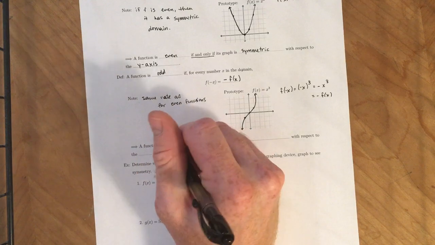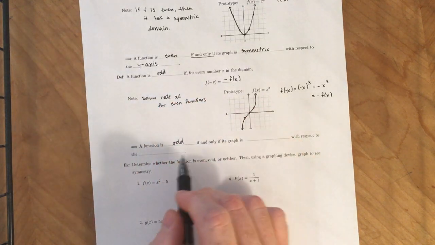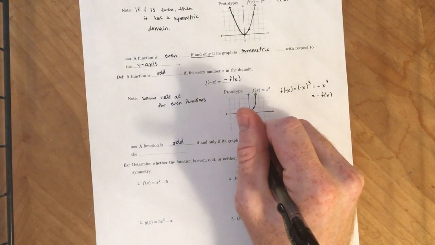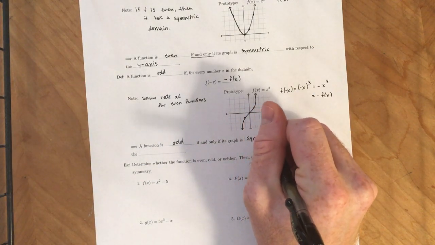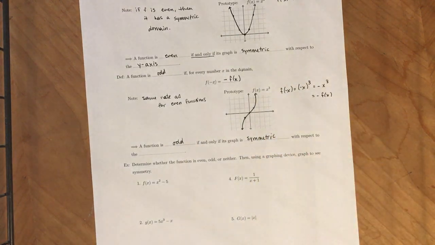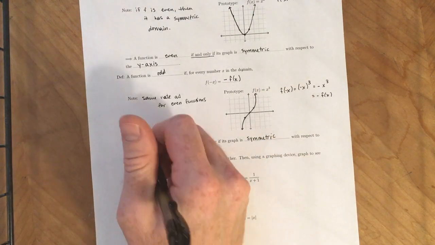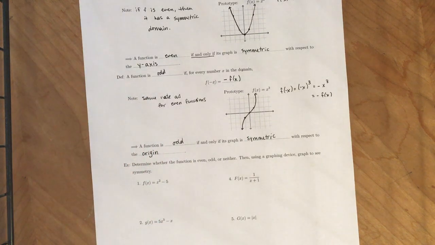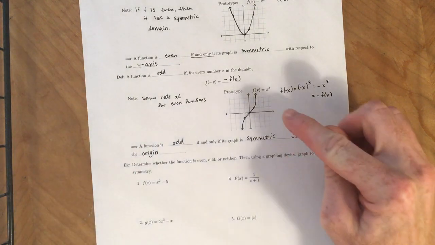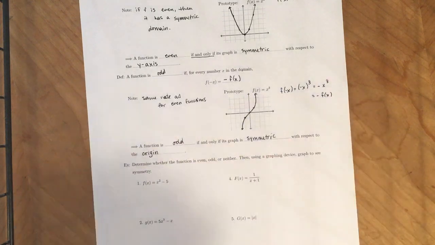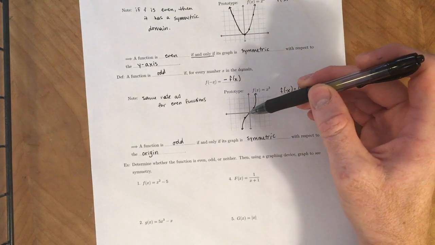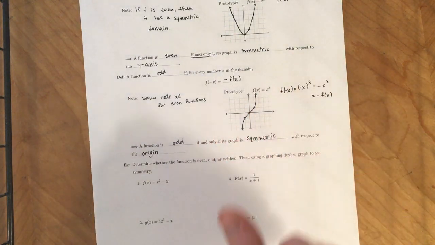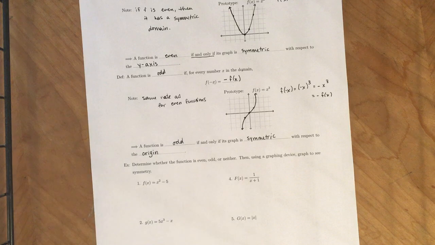So a function is odd if and only if its graph is, again, symmetric, and this is going to sound kind of weird, with respect to the origin. And what that means is if you take this graph right here and fixing the origin, you spin the graph 180 degrees around, the picture doesn't change.